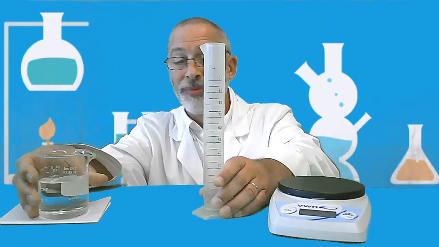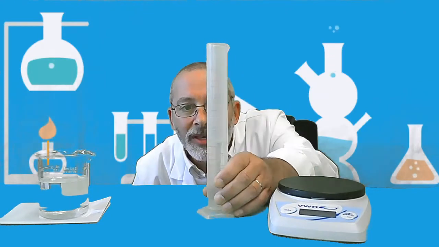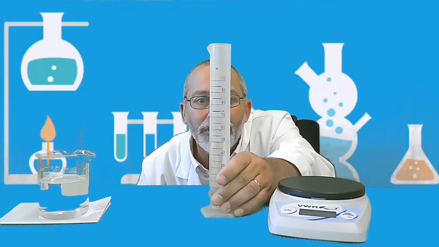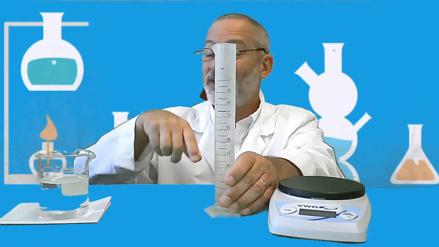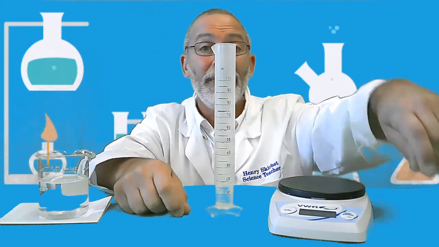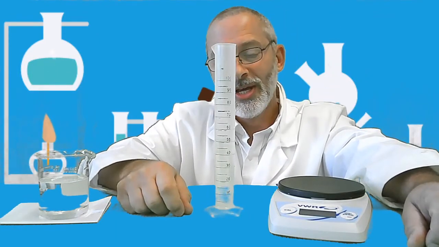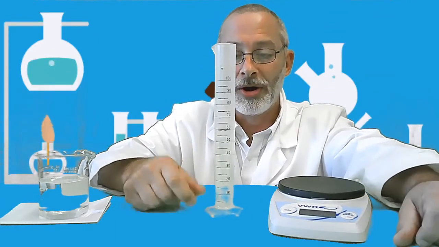I love that sound, by the way. And wowie kazowie, look at that. I'm just turning it around so I can see the lines. I'm pretty good at this. I've done it for a while. I've gotten exactly 50 milliliters. That's the volume. 50 milliliters of liquid water in our graduate.